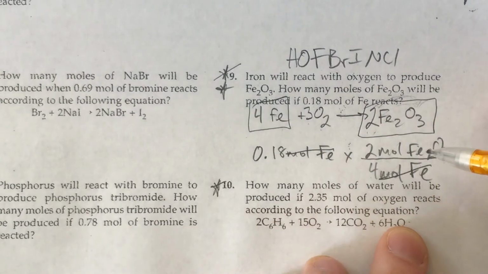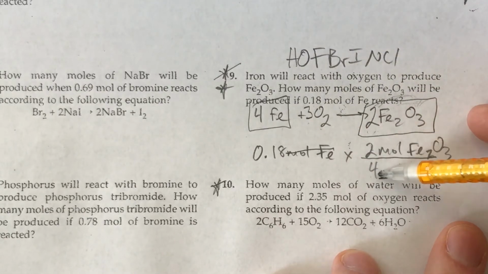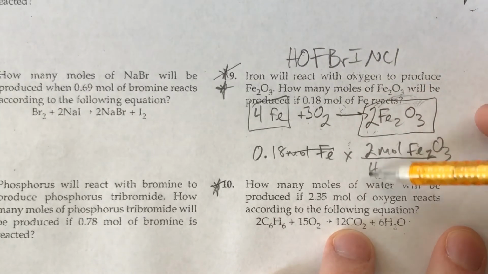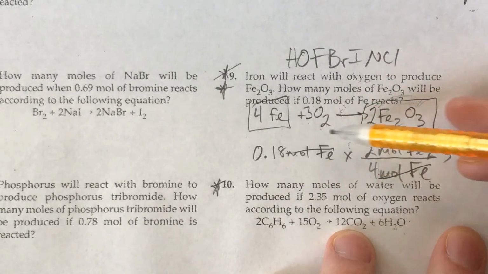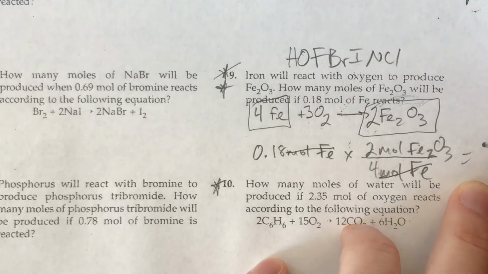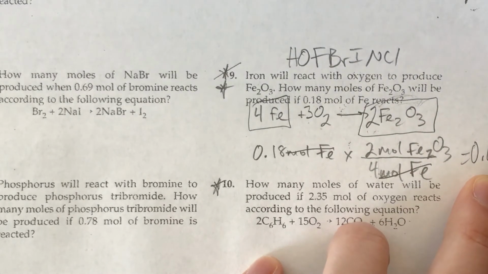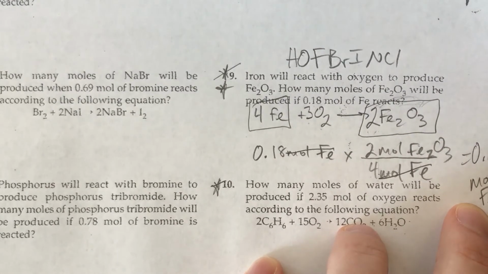Now again, if you want to use your calculator, you would just enter 0.18 times 2 divided by 4. But if we think about the math, 2 over 4 is really 1 over 2. So we're basically dividing this by 2, or multiplying it by 1/2. And so our final answer is 0.09, and that would be moles of Fe2O3.